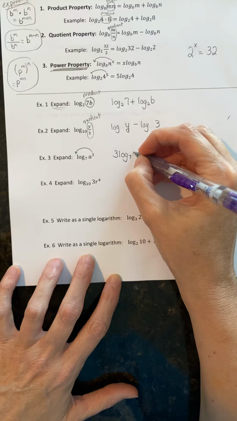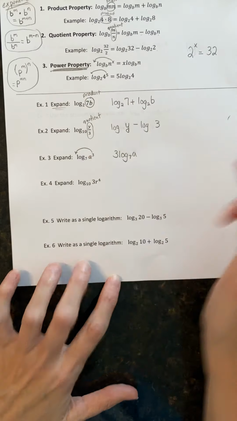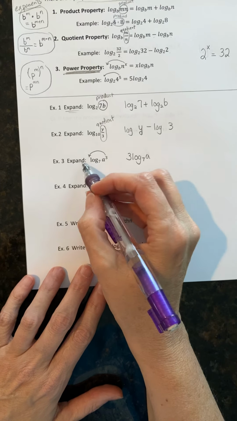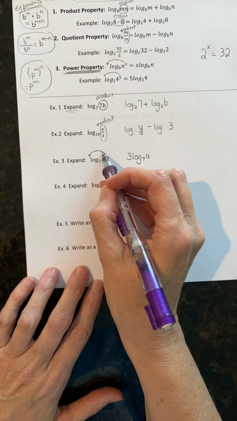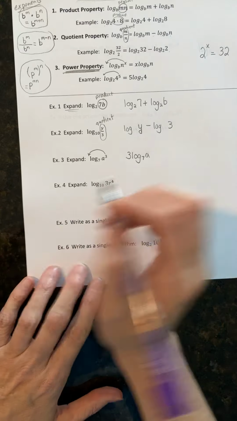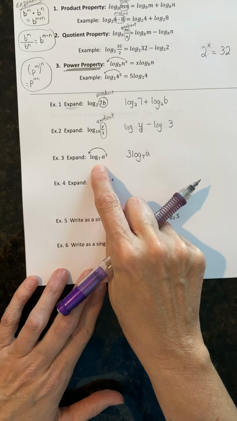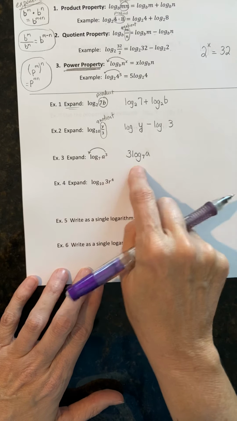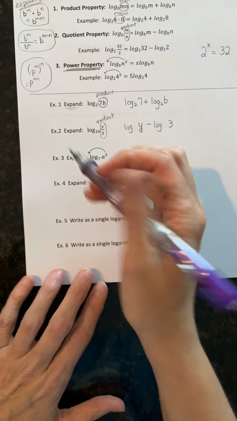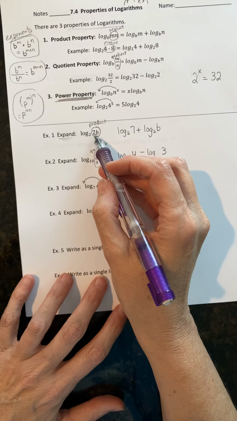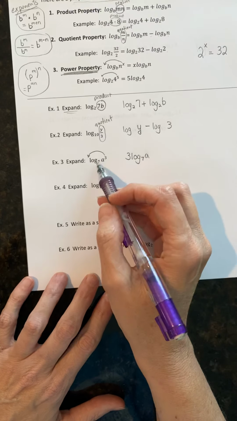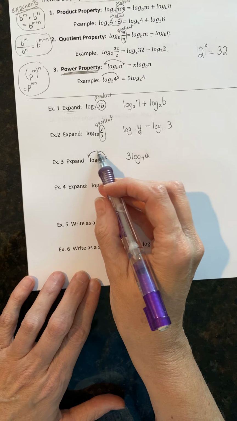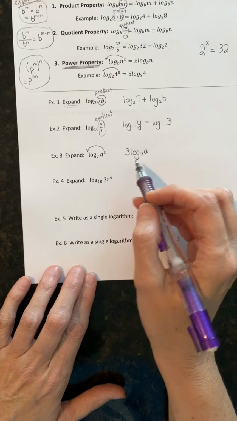Anytime you have a little power up in the air and they tell you to expand it, you can bring it down to the front. This one doesn't look very expanded, but it is. Product is expanded with a plus, quotient is expanded with a minus. Whenever you have a power, you bring that to the front, and that's considered expanded.